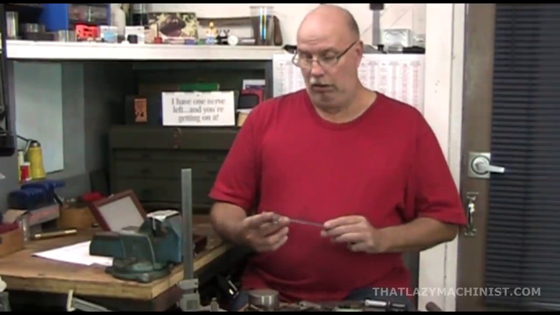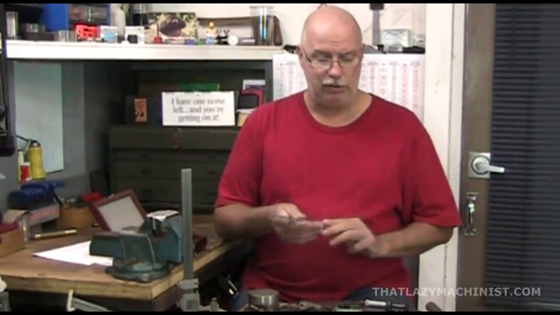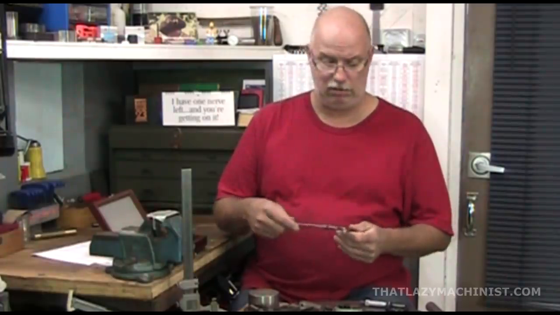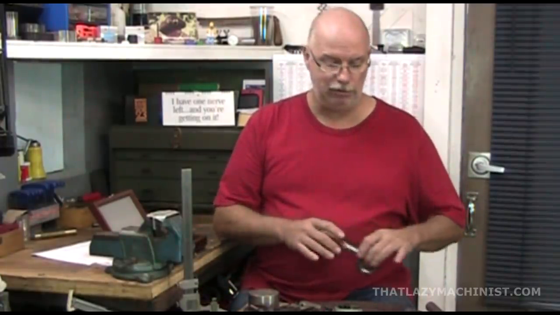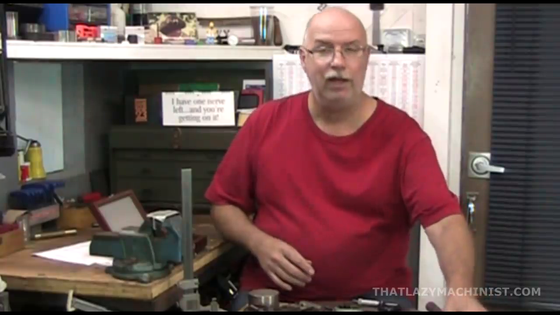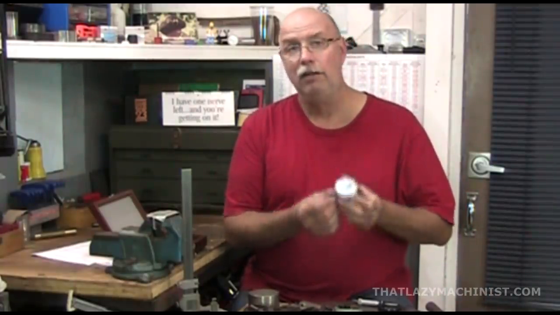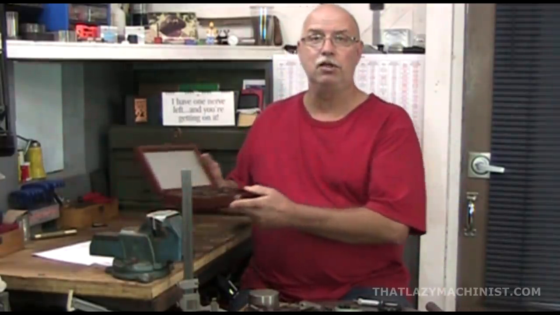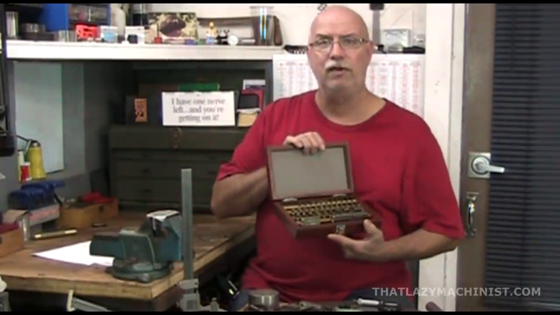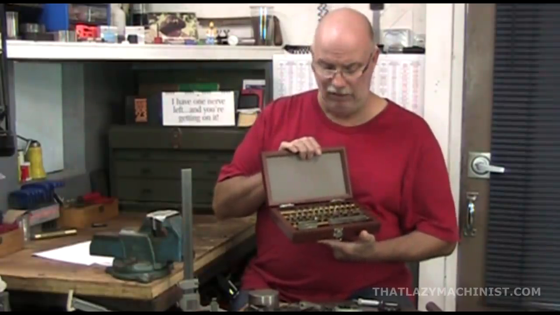And then we have our calipers, vernier calipers, or dial calipers, or electronic scale calipers. Then we have our micrometers, and then we have our dial indicators, and finally, in our basic shop tools, we have a small set, it doesn't have to be a complete set, but a small set of gauge blocks. So let's take a look at these one by one.